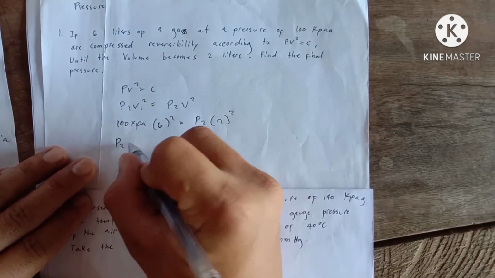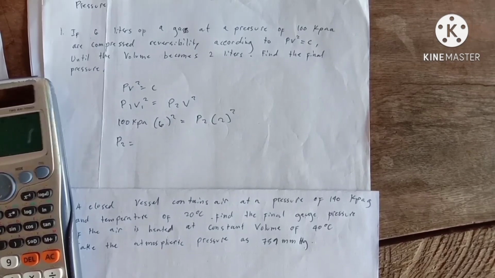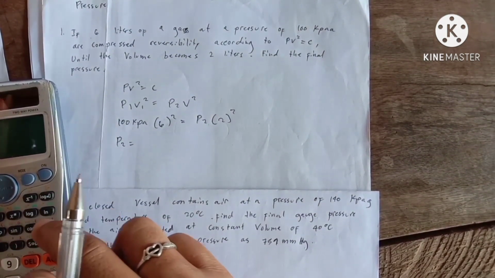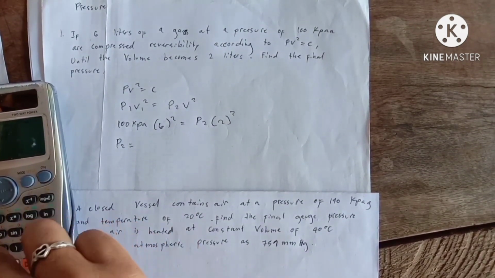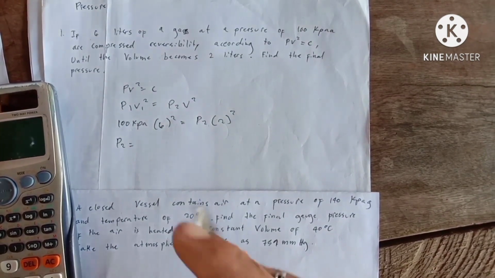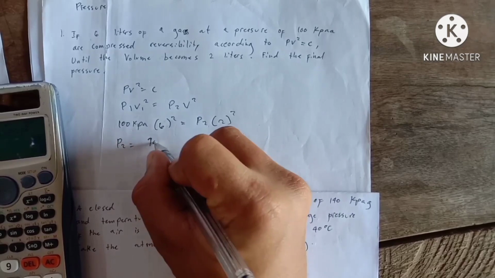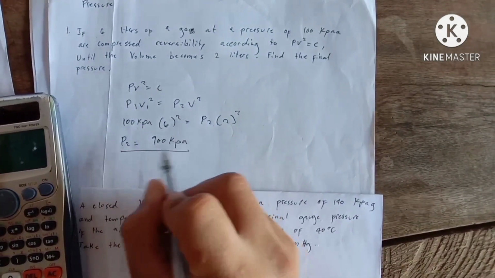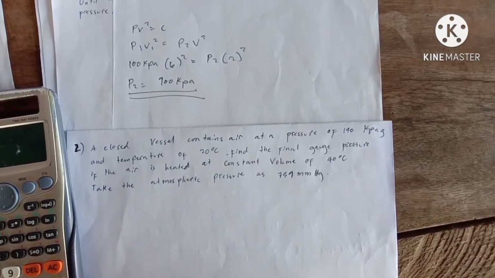So the final pressure equals 100 times 6 squared, divided by 2 squared. Shift solve, the answer is 900. So the final pressure equals 900 kPa. Final answer. Proceed to problem number 2.